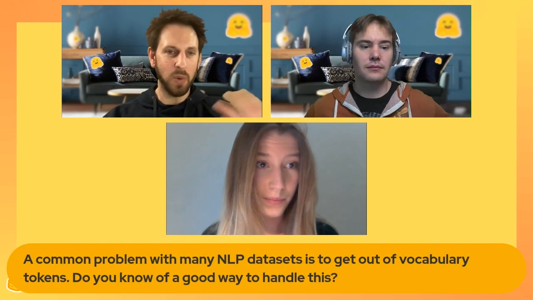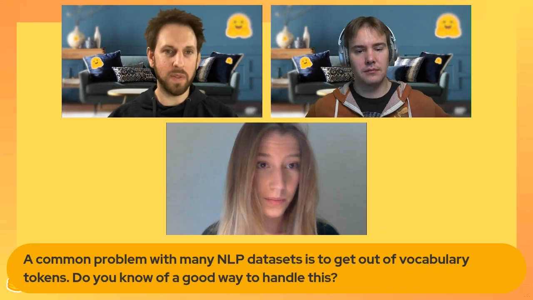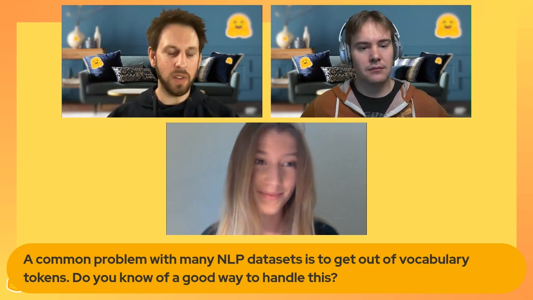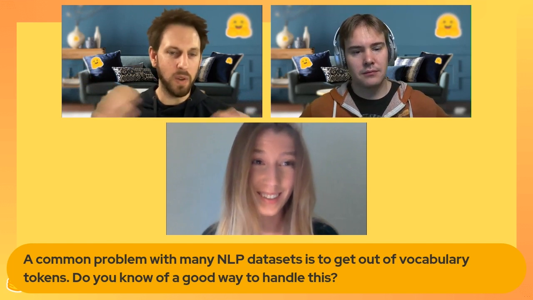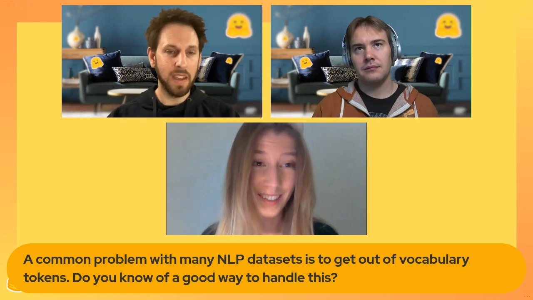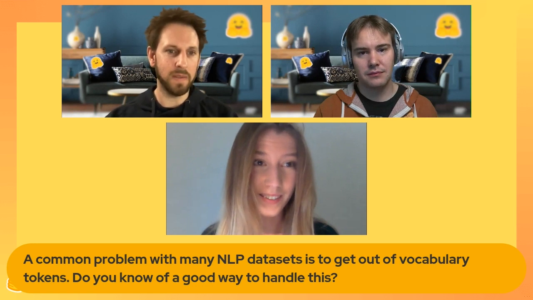Awesome. Yeah, and this is actually a related problem. When you work in industry, you often have a domain that is quite different from, say, Wikipedia, which is what BERT and all these other models are trained on. And so you get this out of vocab problem where a token maybe doesn't belong in the vocabulary of the tokenizer. How do you think about this problem, and are there some good strategies that we can use to deal with it?